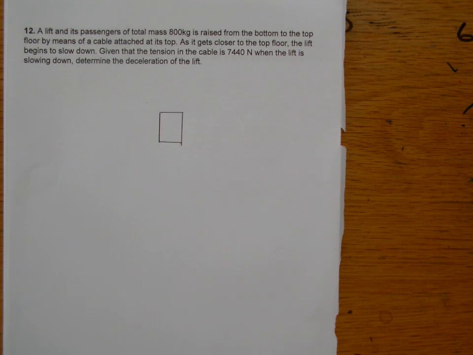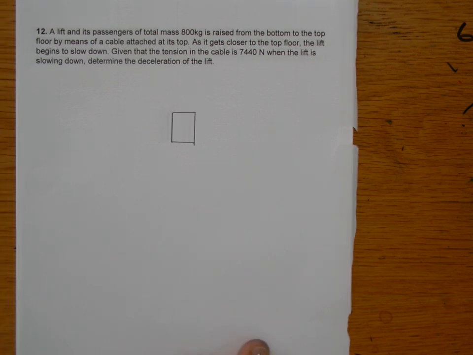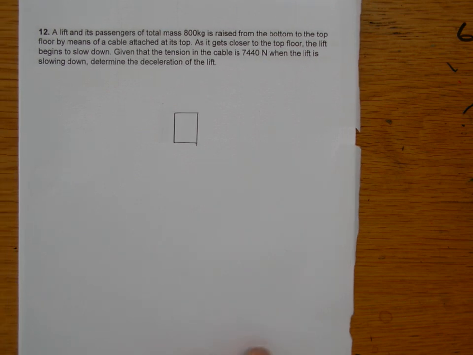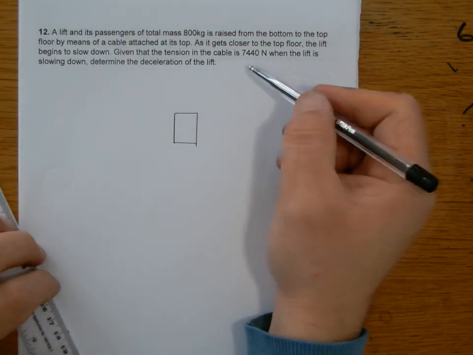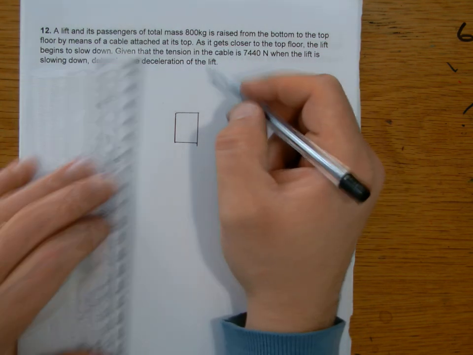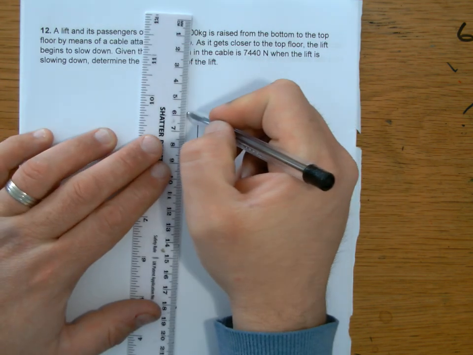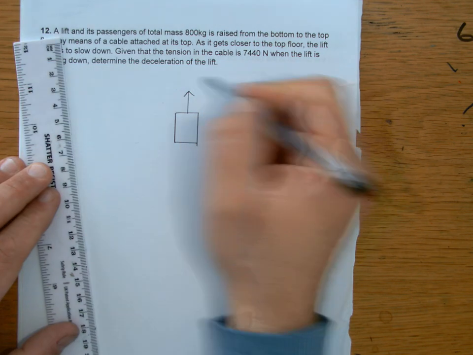Okay, so a lift and its passengers of total mass 800 kilograms is raised from the bottom to the top floor by means of a cable attached to its top. As it gets closer to the top floor, the lift begins to slow down. Given that the tension in the cable is 7,440 newtons when the lift is slowing down, determine the deceleration of the lift.